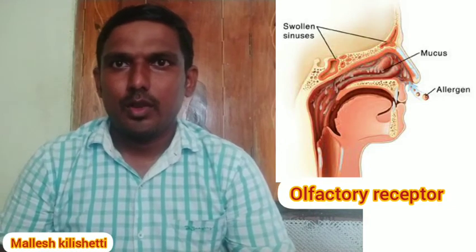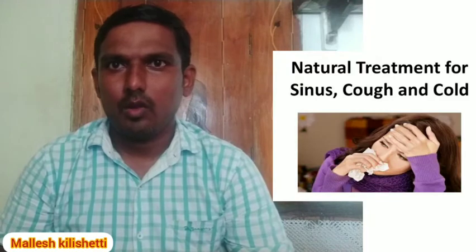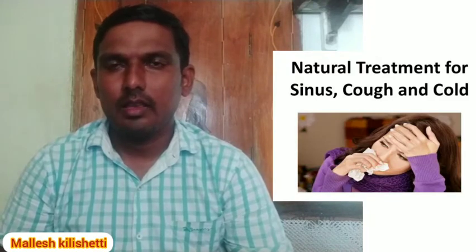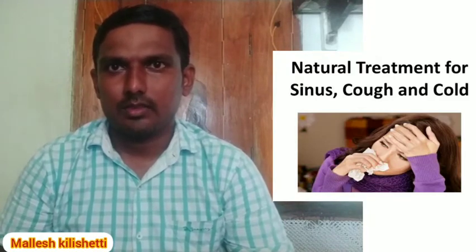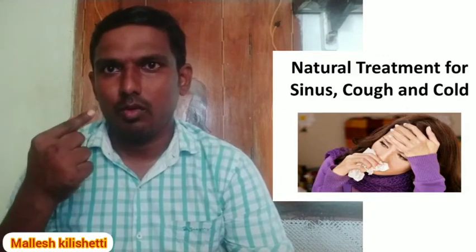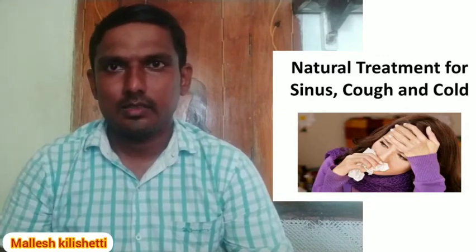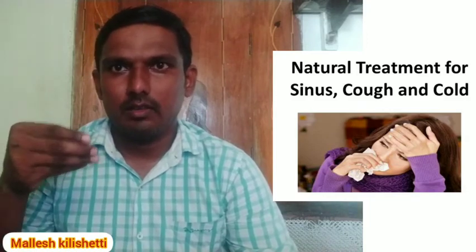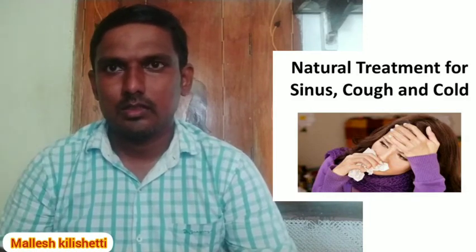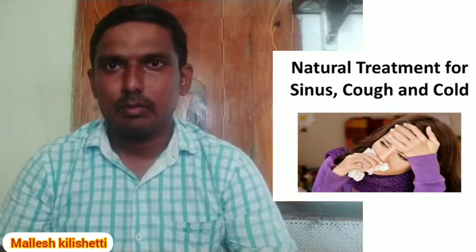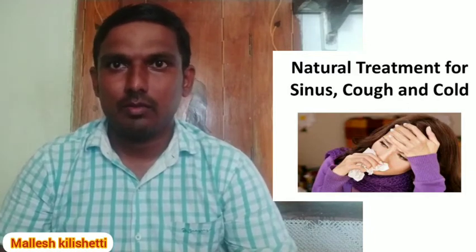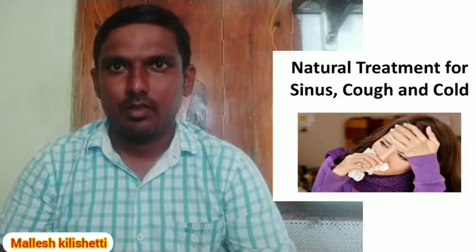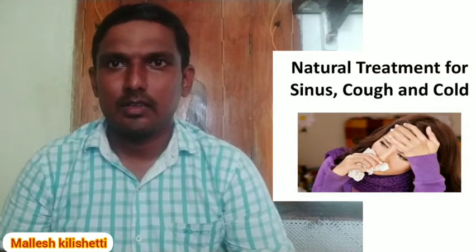Suppose when we are suffering from cough or cold, we cannot determine the smell of food items. Why? Because when we are suffering from a cold, the nostrils are blocked. So air can enter, but the olfactory receptors cannot determine the smell of the food items. Especially when suffering from cold and cough, any food item we reject, as there is no taste.